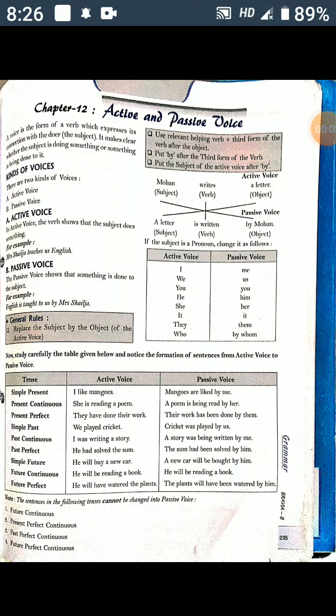What is a voice? A voice is the form of a verb which expresses its connection with the doer, जो करने वाला है, subject. It makes clear whether the subject is doing something or something is being done to it. Now there are two kinds of voices, active voice and passive voice. What is active voice? In active voice, the verb shows that subject does something.